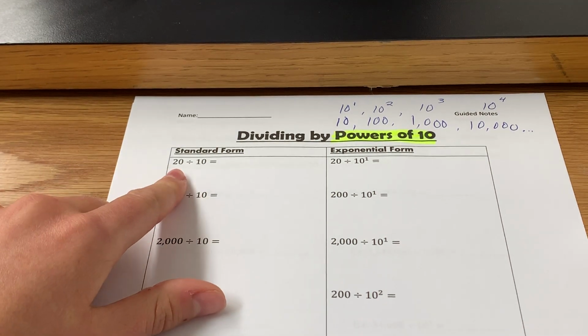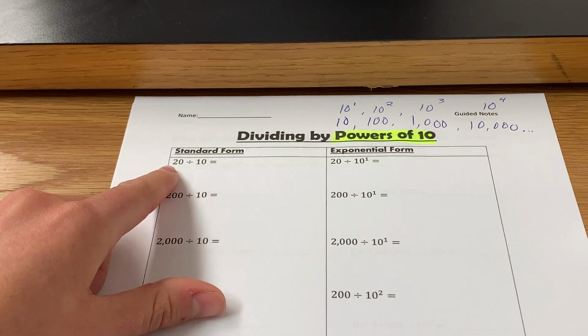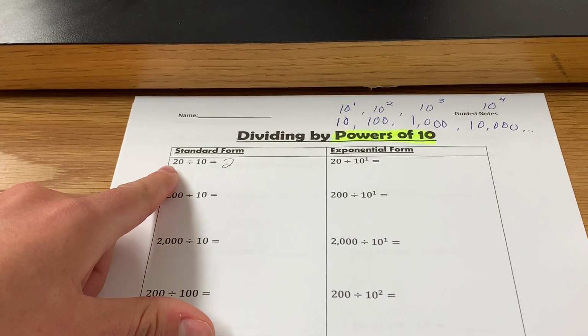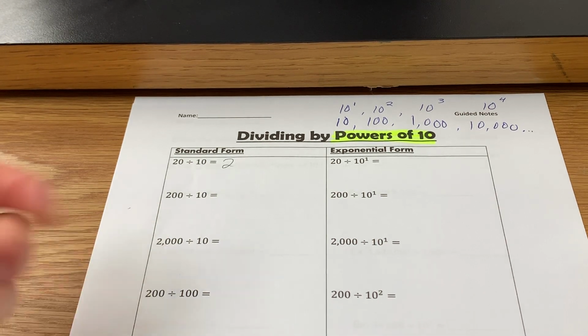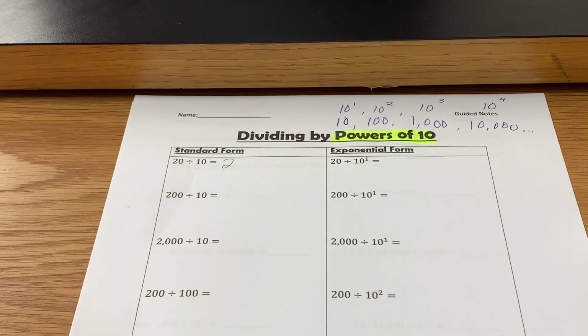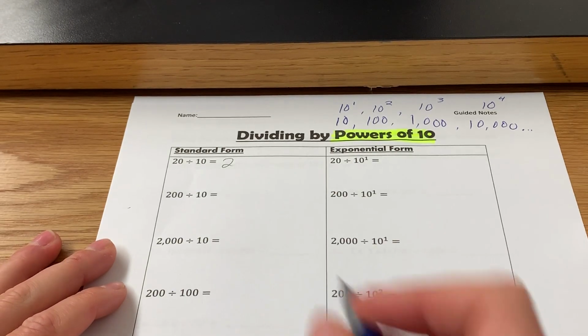Now this first problem, we don't necessarily need to set up for long division. This is 20 divided by 10. I know 10 goes into 20 twice. So that's 2 times. If you want to set up long division, that's fine. I'll set up long division for this next one. 200 divided by 10. We can use our brain and figure that out. We can skip count 10, 20, 30, 40, 50, 60, 70, 80, all the way up to 200 if we want to. That's a little time consuming. So let's go ahead and set this up for division.